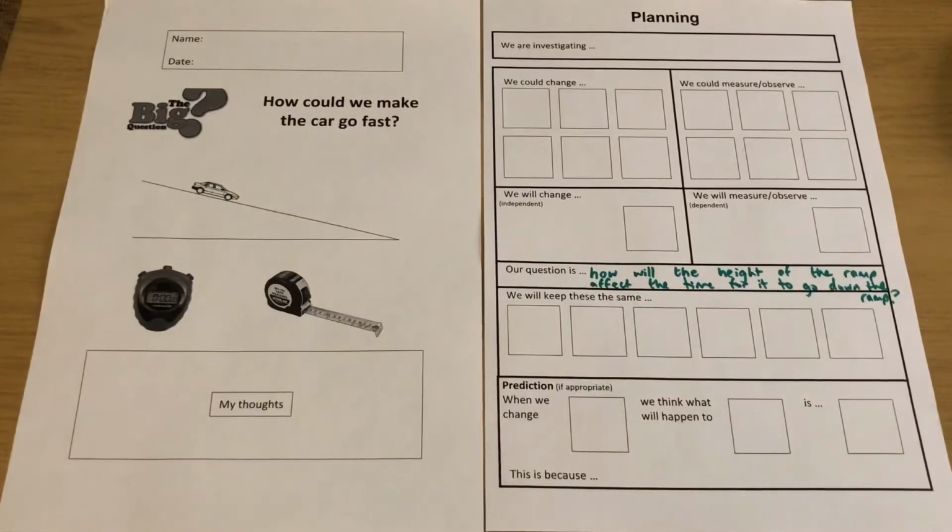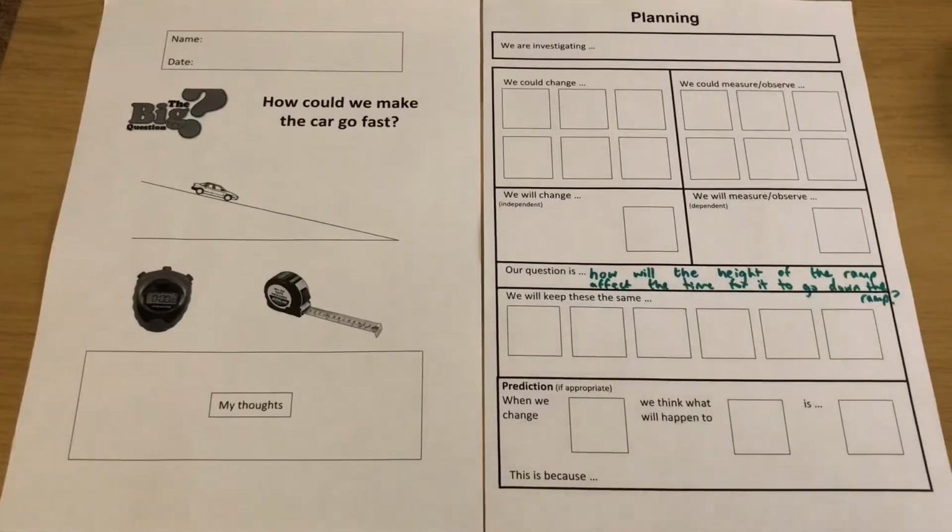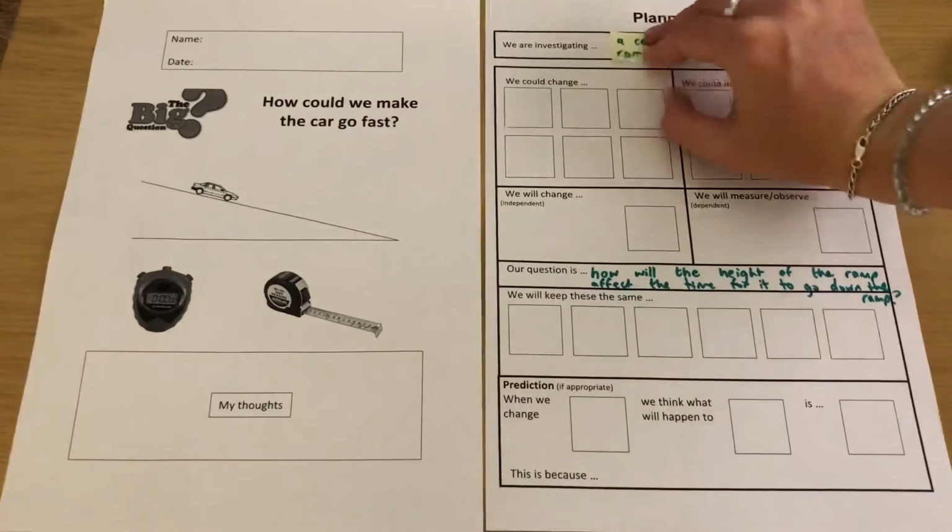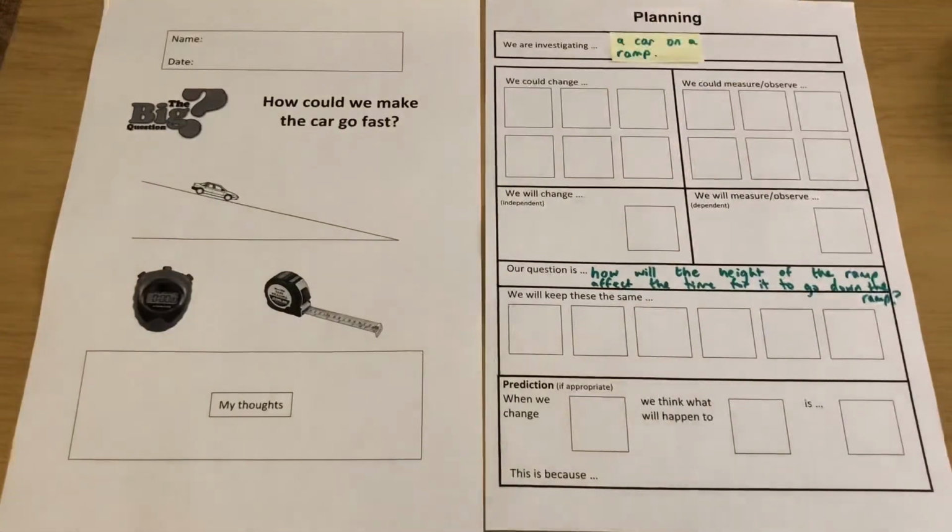Now, we are investigating a car on a ramp, and I've kept that quite simple deliberately because I haven't yet decided what factor it is that I'm going to change to investigate today. So I've just kept it as quite a generic statement. Now, like I said in the biology video, I'm using post-it notes just to speed up so you don't have to watch me writing on the sheet. You write on your pack. You don't need to use post-it notes. It's just for me to quickly be able to go through all of the content with you.